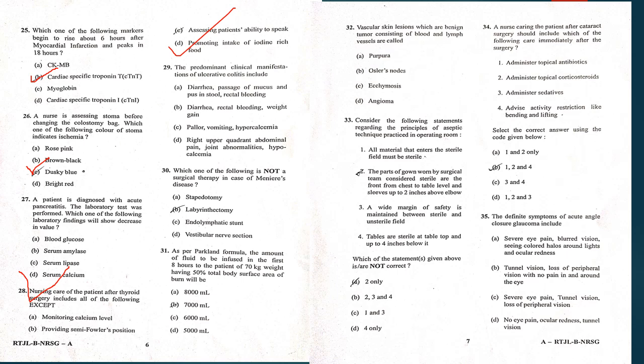The predominant clinical manifestation of ulcerative colitis include, option A, diarrhea, passage of mucus, pus in stool and rectal bleeding. Which one of the following is not a surgical therapy in the Meniere's disease? এটা হলো option D, vestibular nerve section, option D.